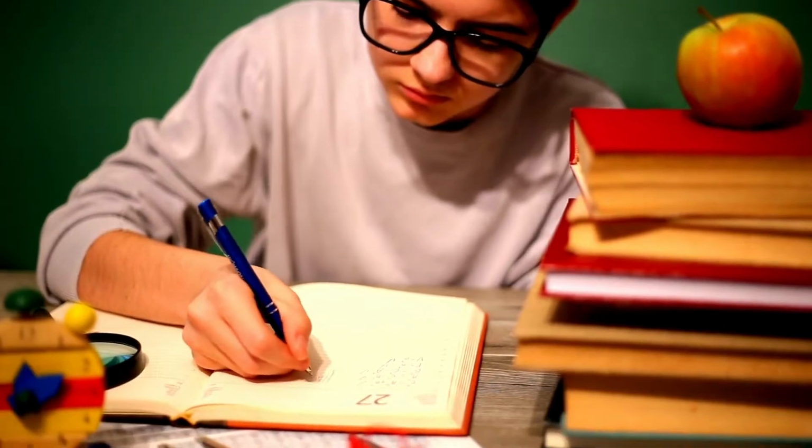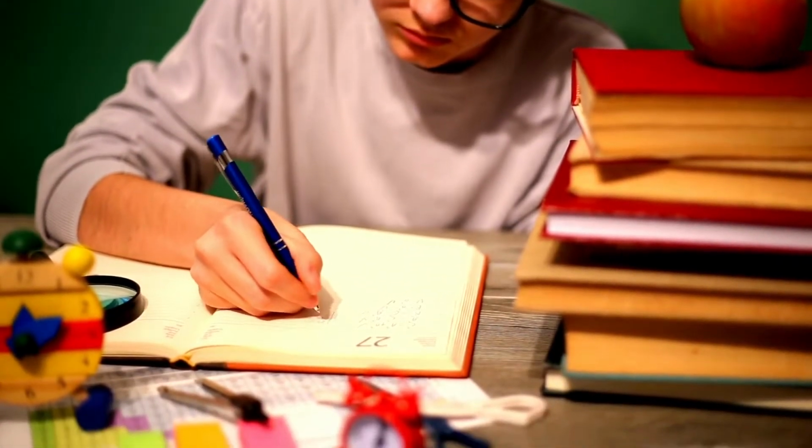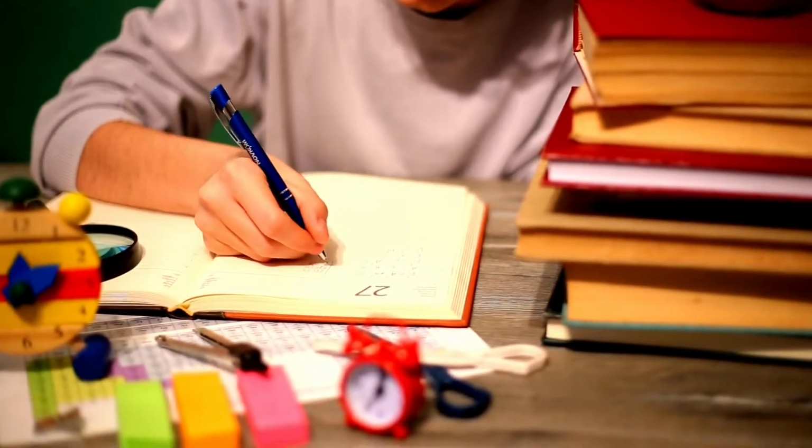The A in the TARGET model is autonomy. And this is the opportunity for your learners to gain a sense of control and independence over the activities and the skills that they are acquiring during their education. That sounds a bit like a mouthful, but really it's just giving the learners an opportunity to make decisions over their own learning journey.